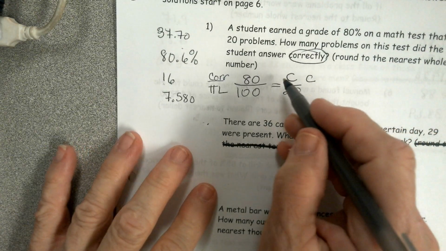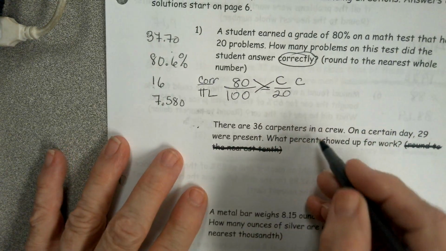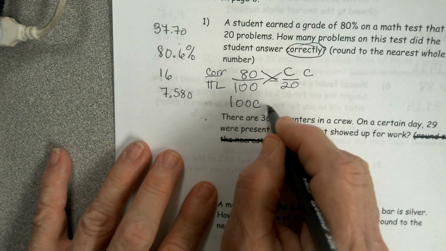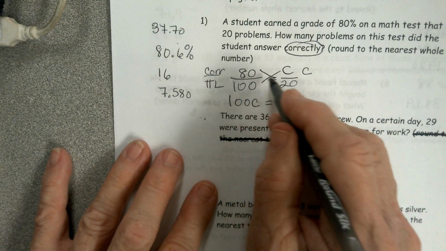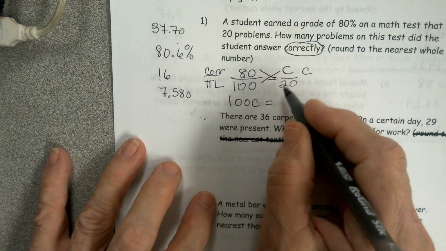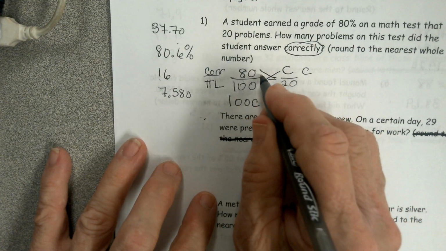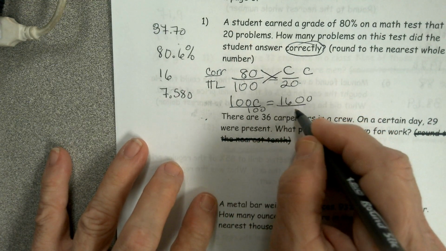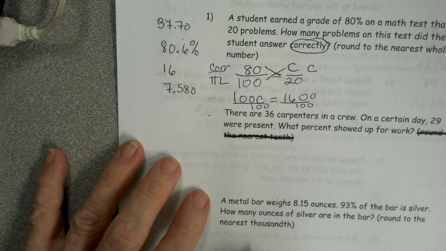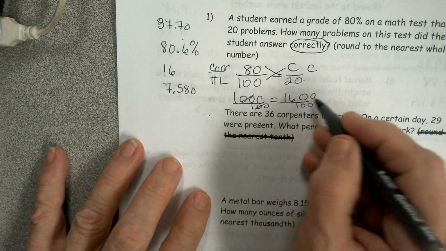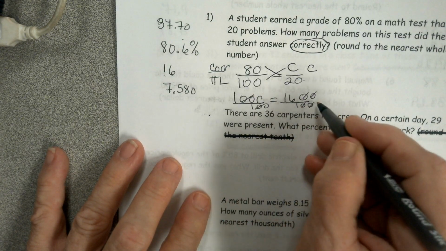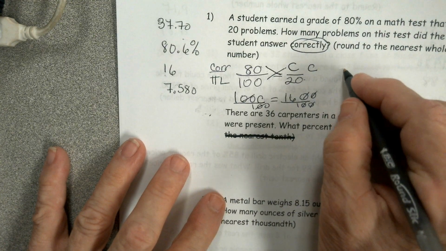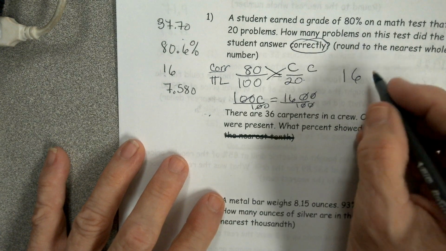Okay, let's go ahead and look at how we can shorten this a little bit. So I'm going to go 100 C is equal to 8 times 2 is what? 16 with how many zeros? 2. Divide through by 100. What can I cross off? So how many questions did he get correct? He got 16. So C is 16, and we don't need to round it at all.